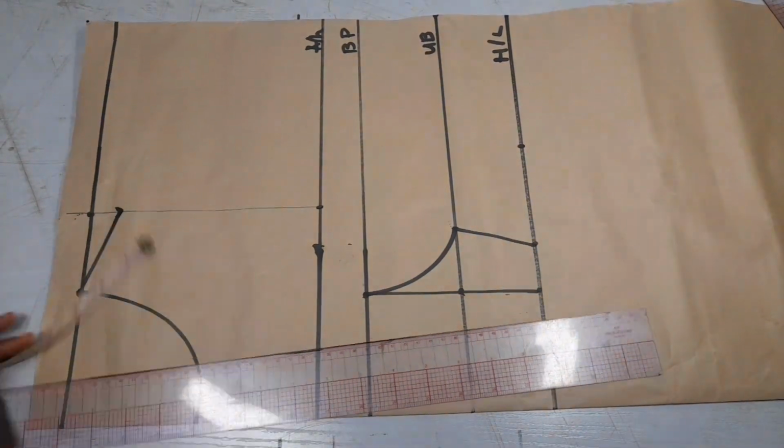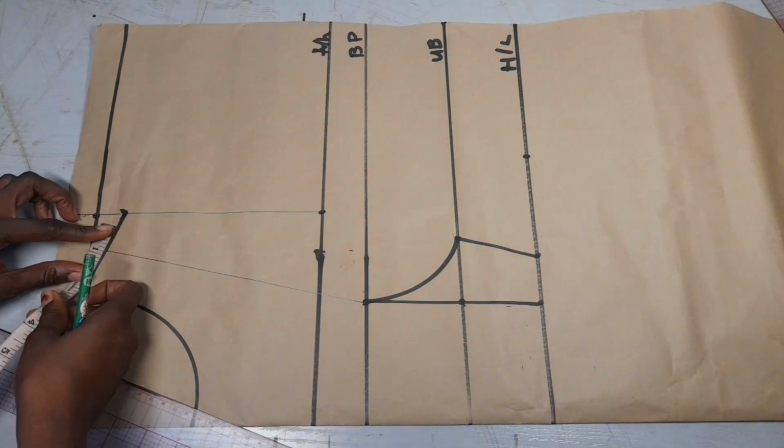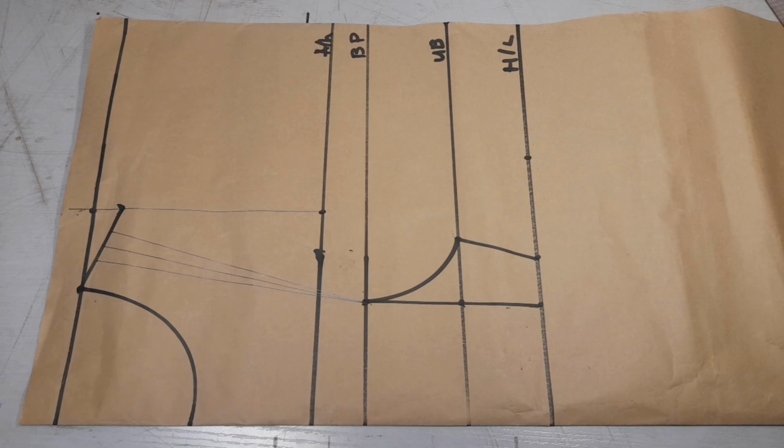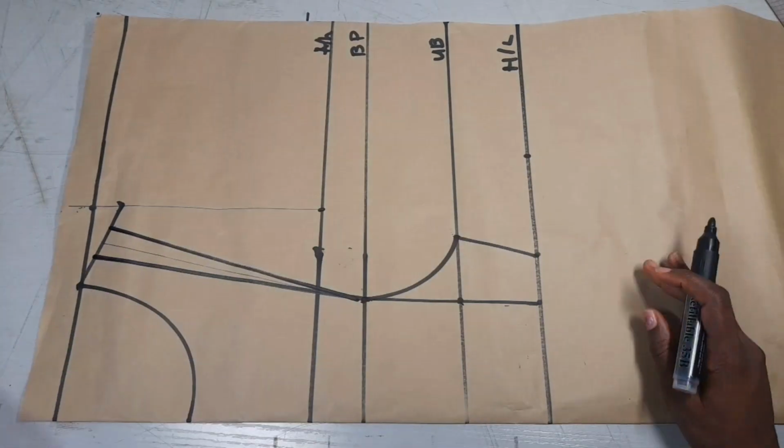For the shoulder dart, I have a video of it on my channel. So I will drop the link in the description box, so you can also watch it and learn how I did my shoulder dart.